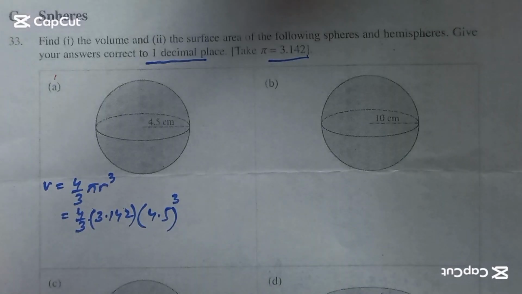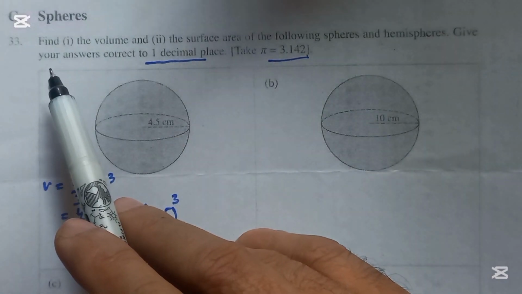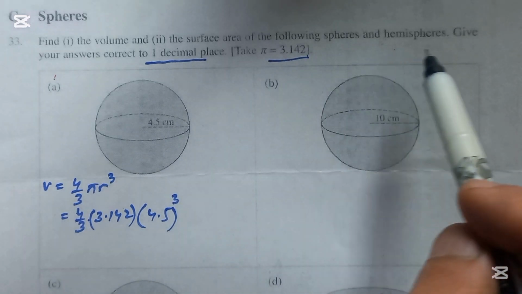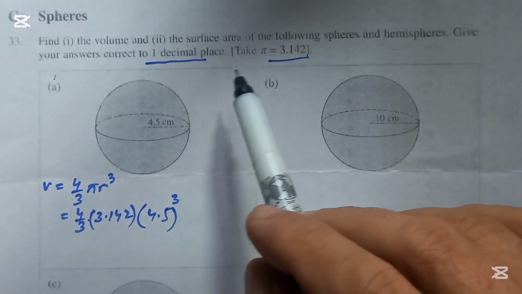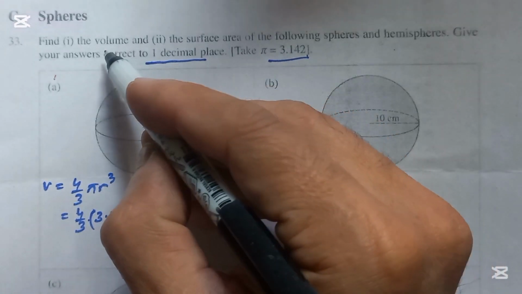Now we are going to solve some questions of different kinds to get more grip on this topic, spheres. The statement of the question is: find the volume and the surface area of the following spheres and hemispheres. Give your answer correct to one decimal place and take pi equal to 3.142. So the first part is volume.